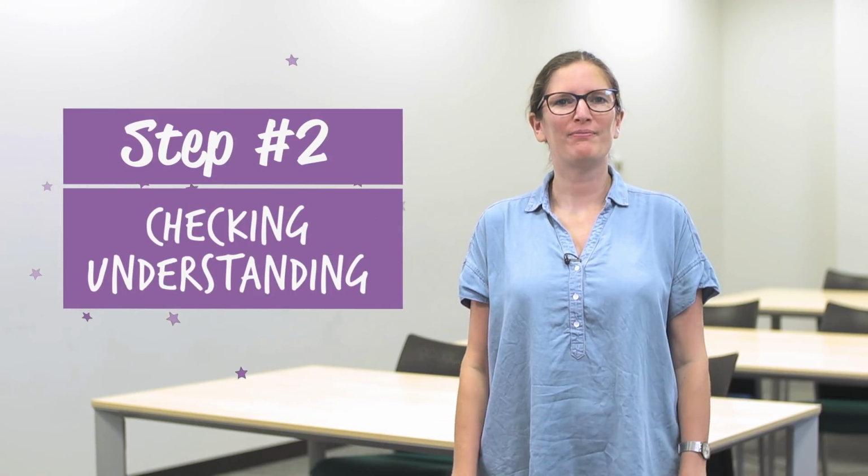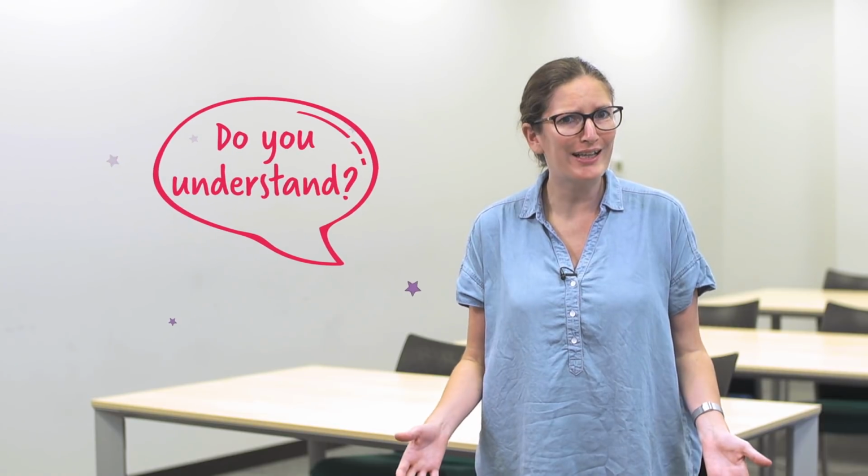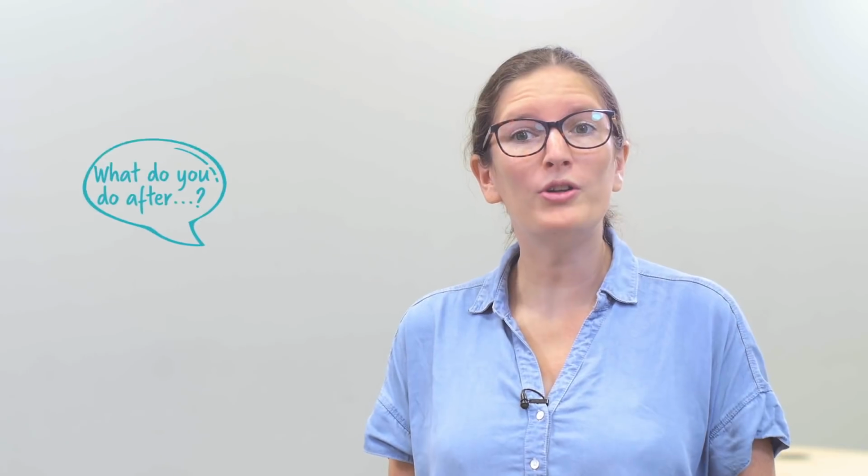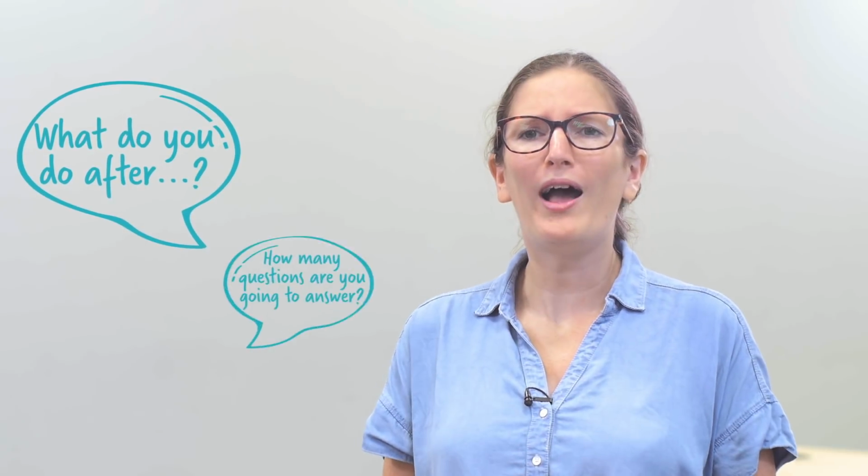Step 2. Checking understanding. Just saying, "Do you understand?" won't help, as students are often too embarrassed to say if they don't. Instead, ask checking questions like, "What do you do after?" or "How many questions are you going to answer?" If, after students begin the task, you realise they have misunderstood, don't be afraid to stop the whole class, re-instruct or demonstrate, and start again.